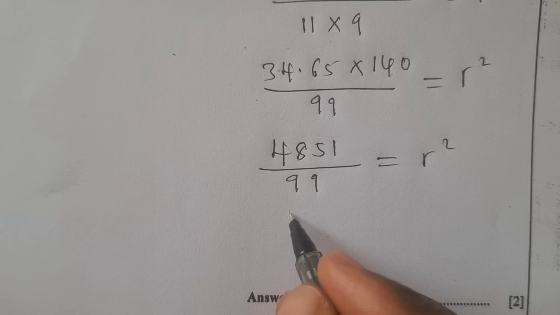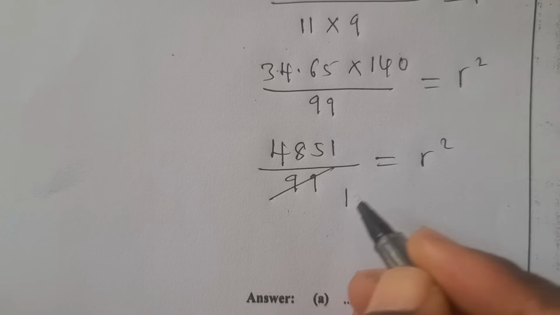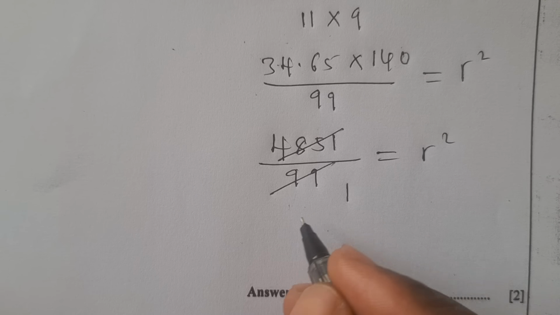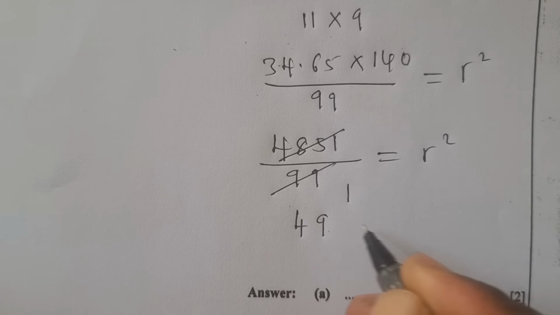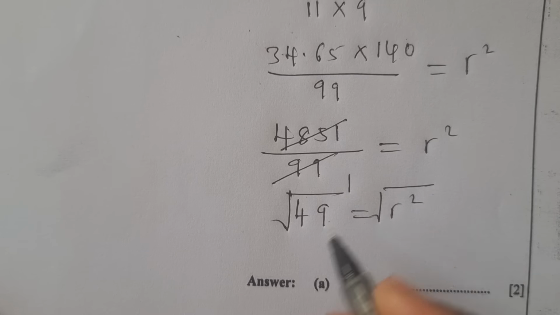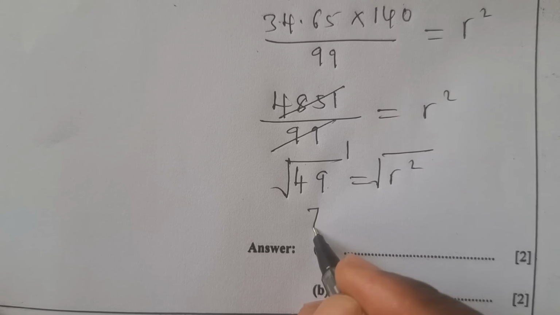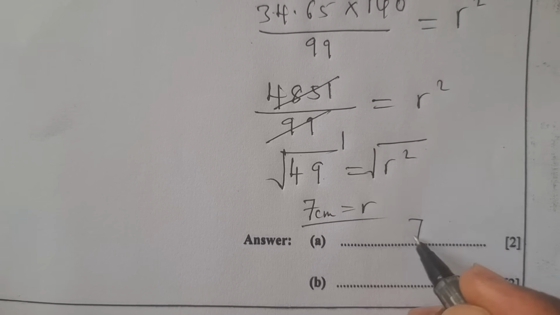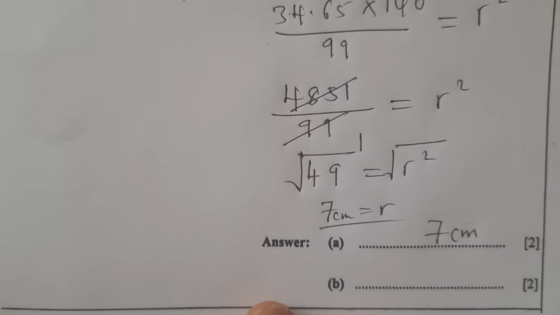So when we divide here, 99 into 99, it's 1, into 4,851, it will give us 49, which is equal to r squared. So find the square root of both sides. This will give us 7 is equal to r. So r is equal to 7 centimeters. So we can write 7 centimeters for r.